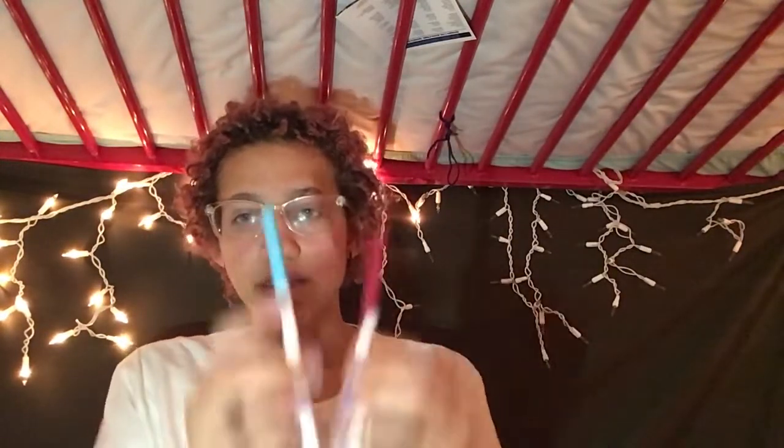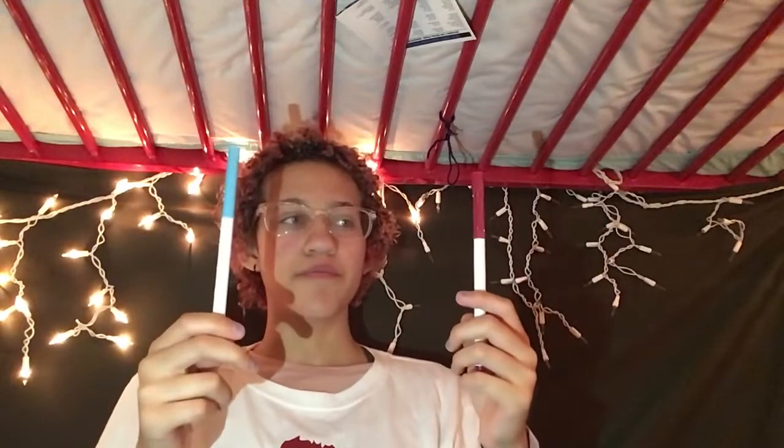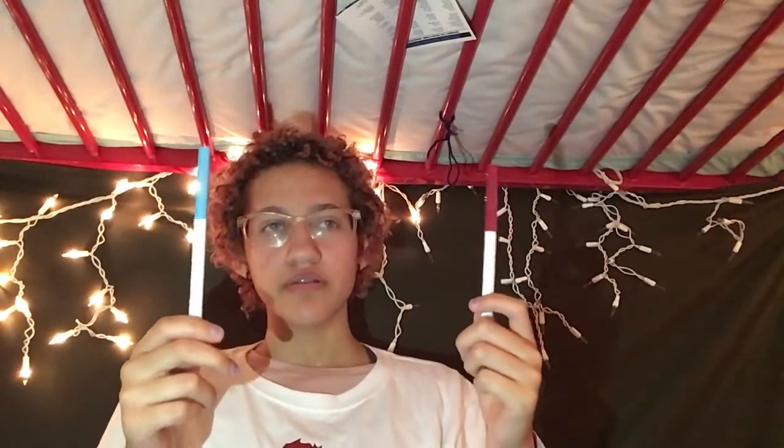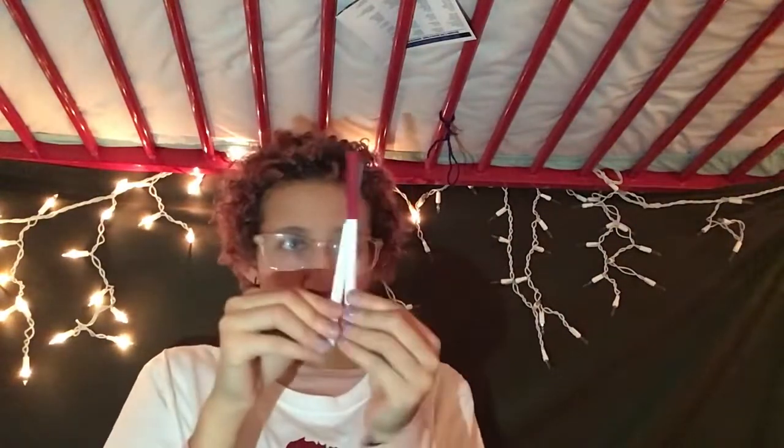Because if they were like 1, they'd be touching. But the bigger the number on the bottom, the more space there is, so the less force, because the number gets smaller for force. So, yeah. Less force, more force. Don't listen to me.